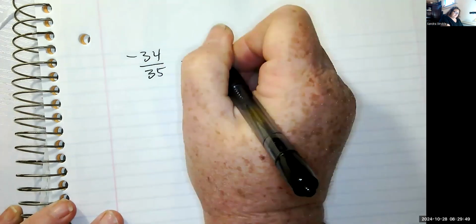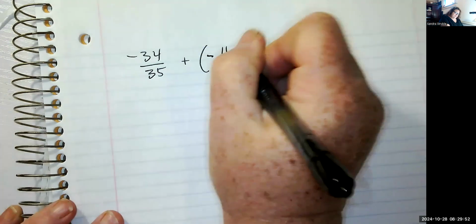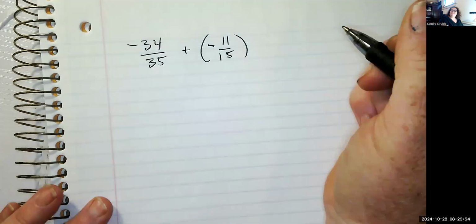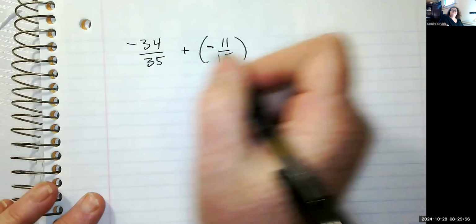Okay. Now we've got negative 34 over 35 plus negative 11 over 15. Well, the signs are the same, so that means we're going to add them. All right, so I'm just going to stack them.